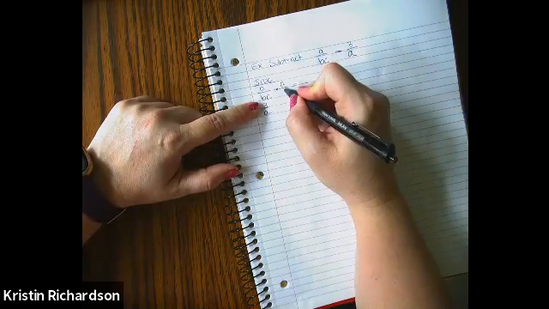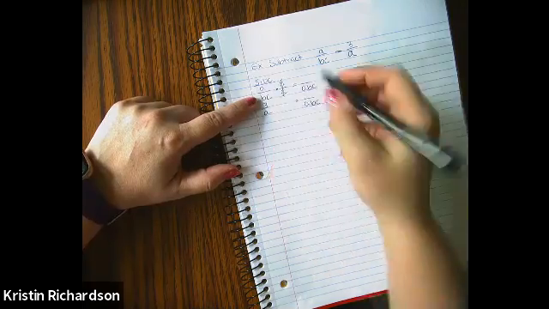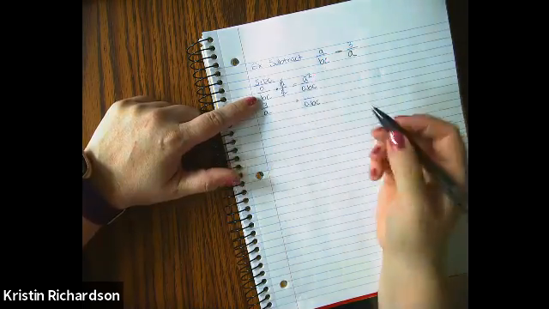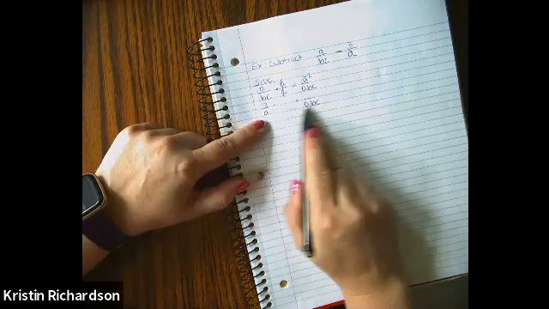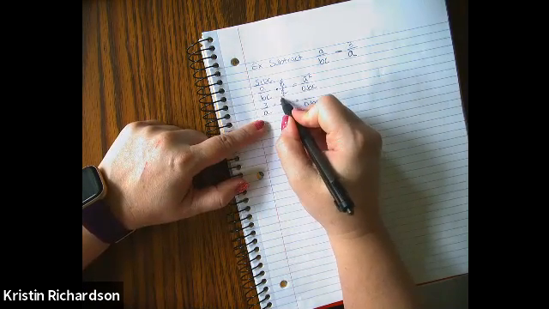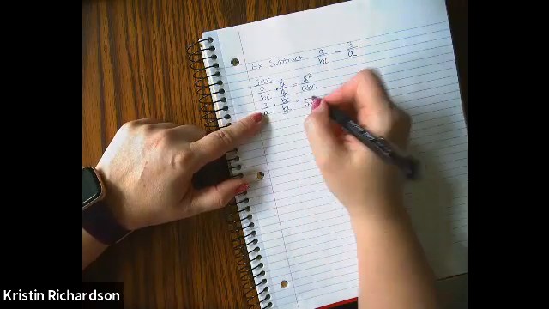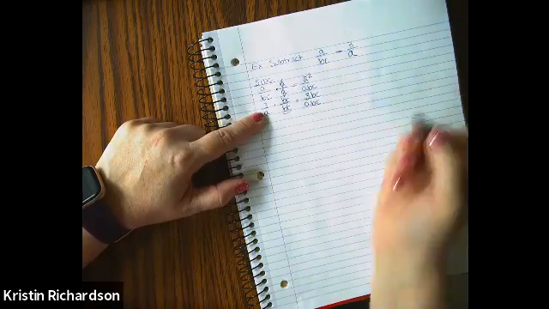That's a over a, because again, we're multiplying by a form of 1. a times a is a squared. a times what gives me abc? bc over bc, because that's a form of 1. And right here, I'm going to have 3bc.